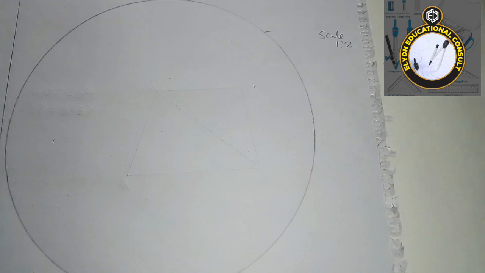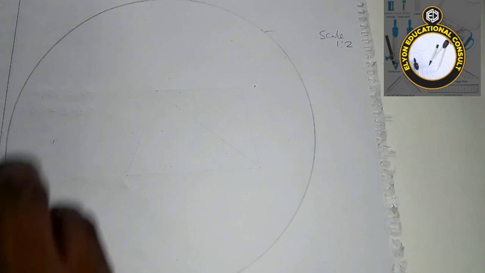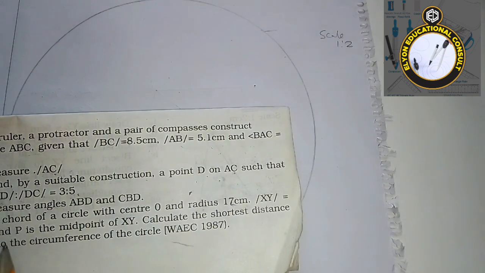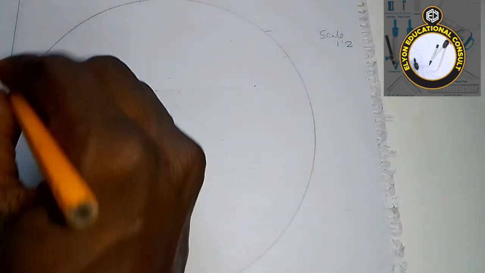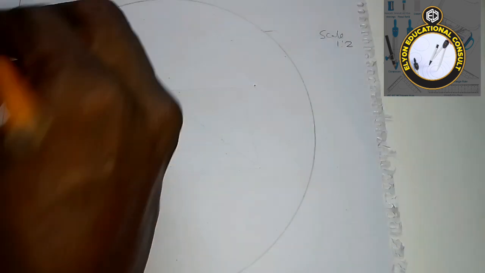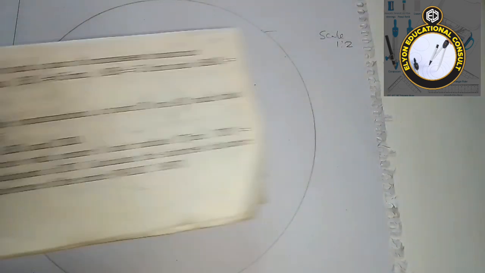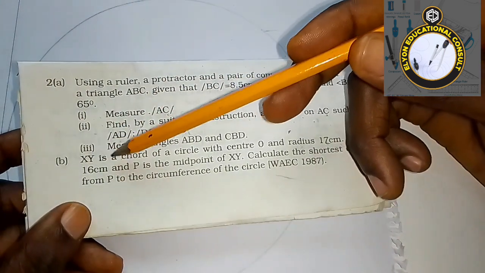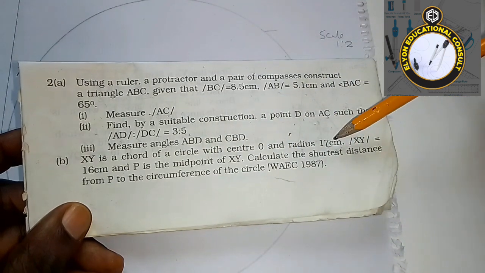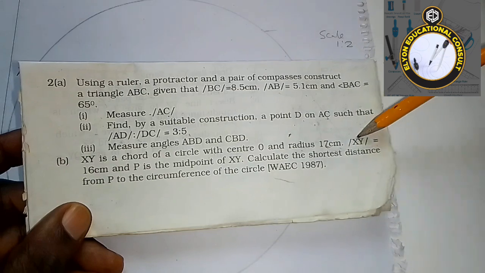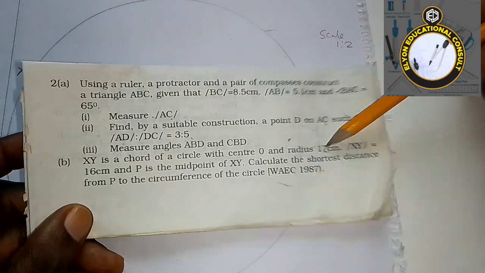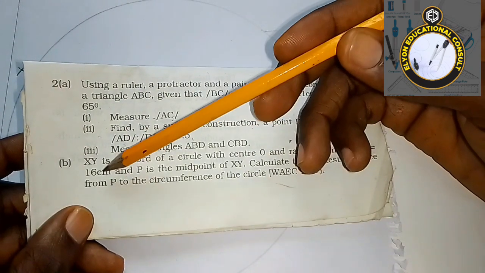So what we are going to be doing now, at any point on the circumference of this circle, I'm going to be locating point X. So if this is my point X here, and we are told that XY is a chord of a circle with center O and radius 17 centimeters. XY is 16 centimeters. So since I divided this by 2, I'm going to be dividing this also by 2. So that will be 8.